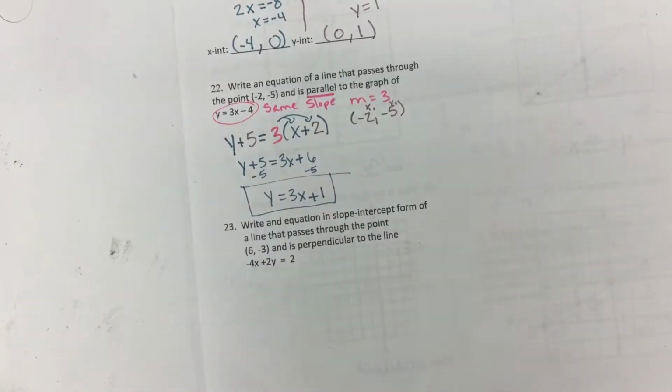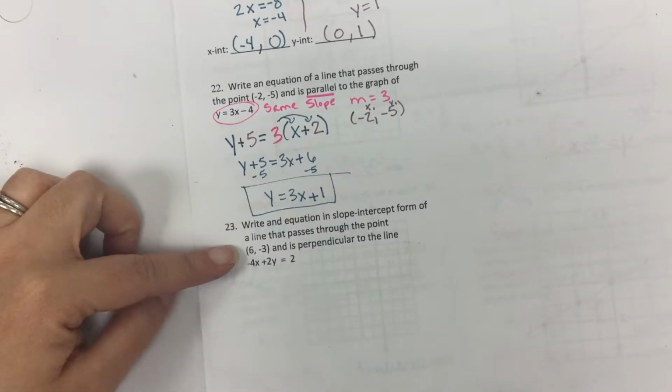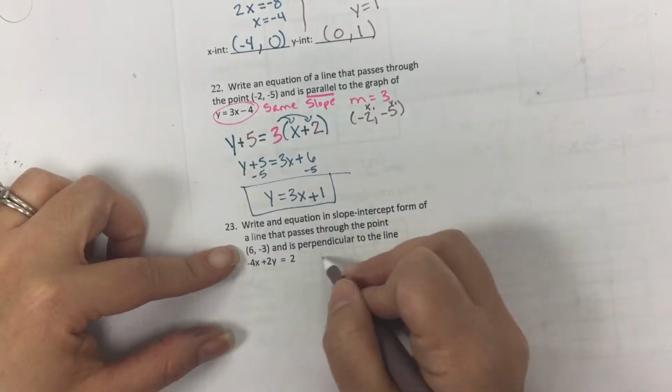Number 23. This time we're writing an equation in slope-intercept form of a line that passes through the point 6, negative 3. So this is important. We want to make sure we keep that point.